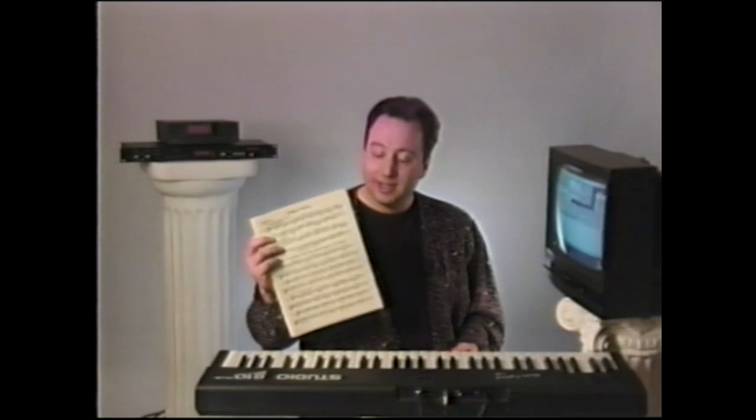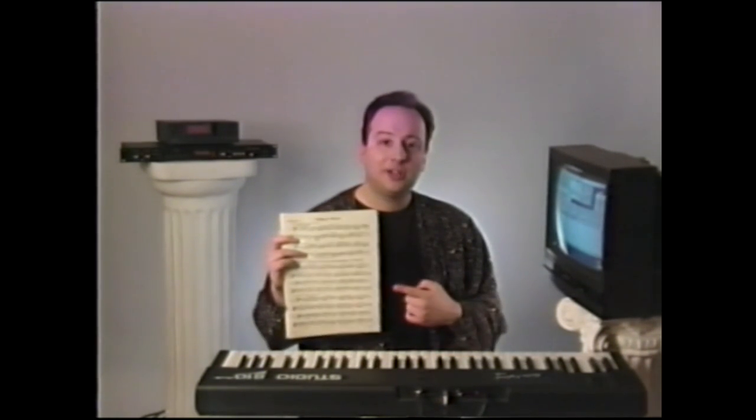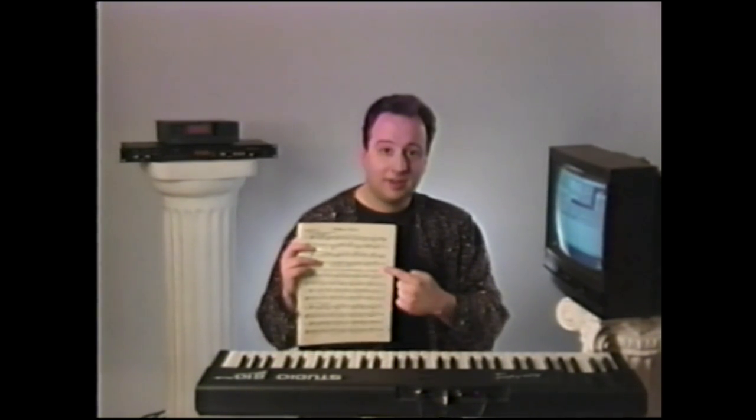Because MIDI notes are not sound yet. You can't hear MIDI notes any more than you can hear notes printed on a piece of paper. Just like music notation is a type of secret code used to express a sequence of notes printed on paper, MIDI is a type of secret code used to express a sequence of notes in digital form.